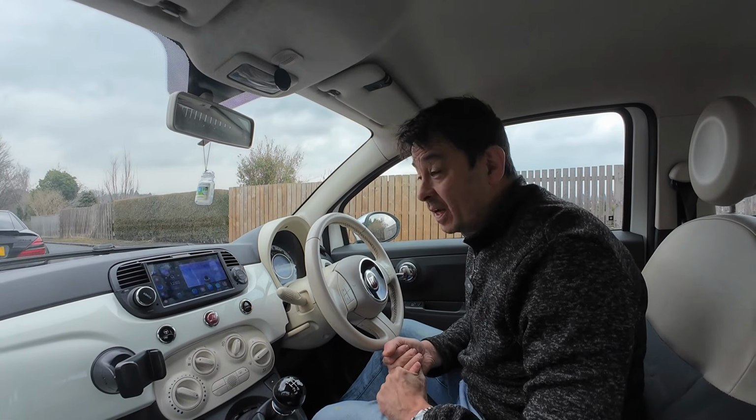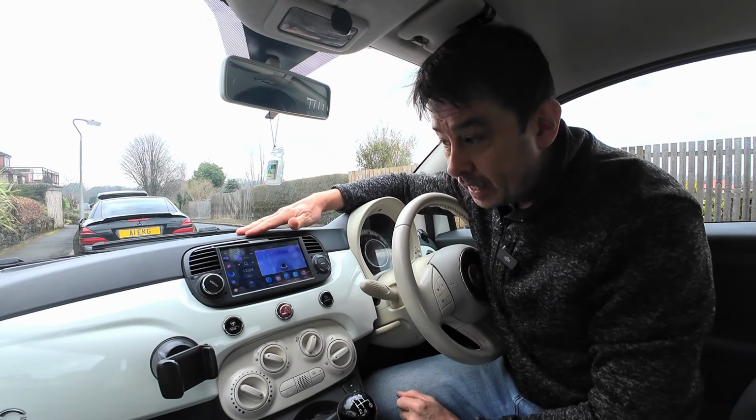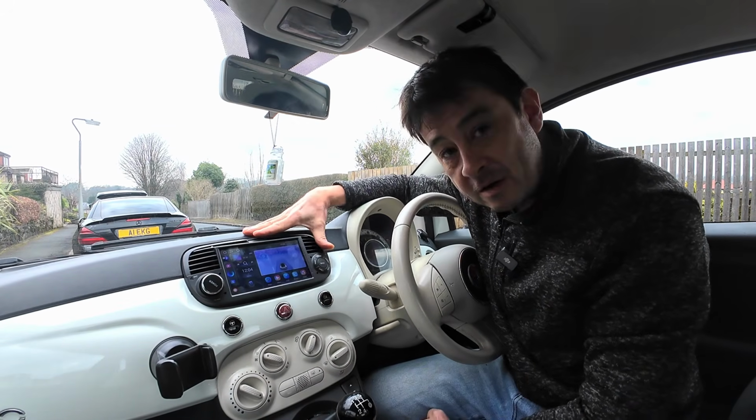So for the purpose of this video, I've actually just turned off the setting. This, as I said, is my Eonon stereo, and there's going to be very similar stereos out there.